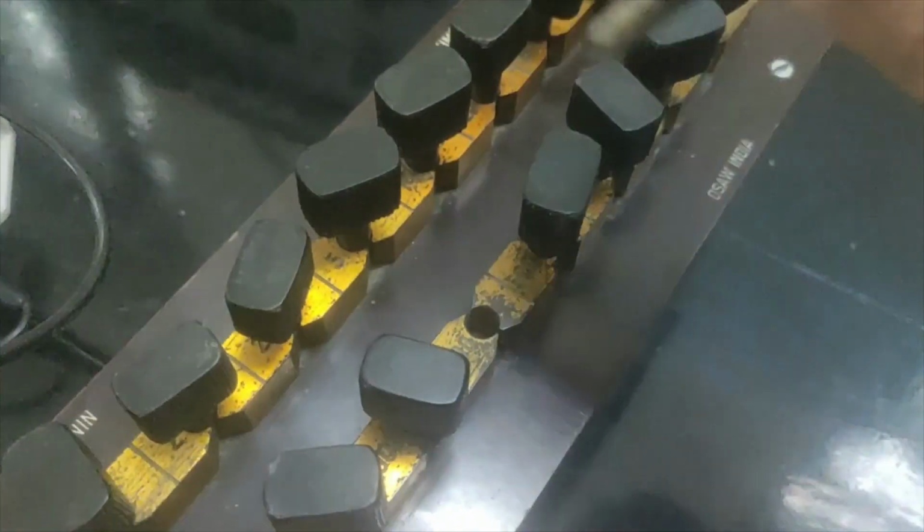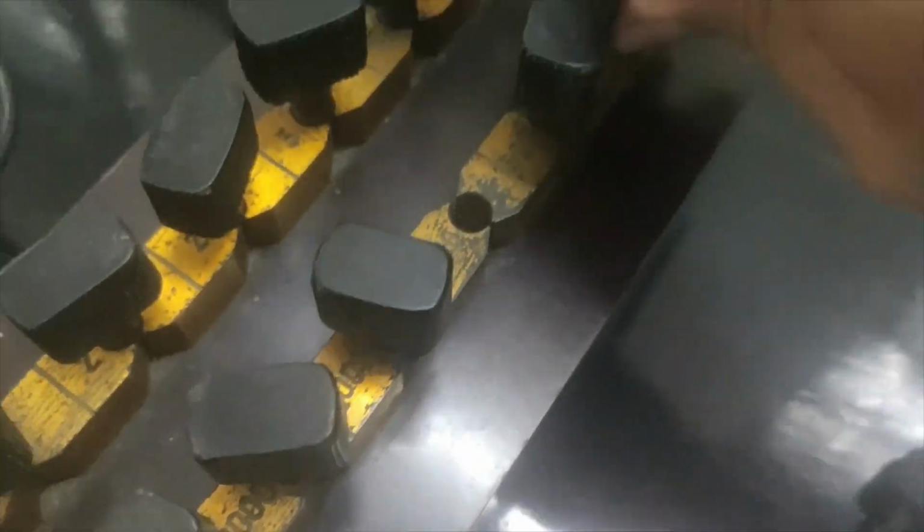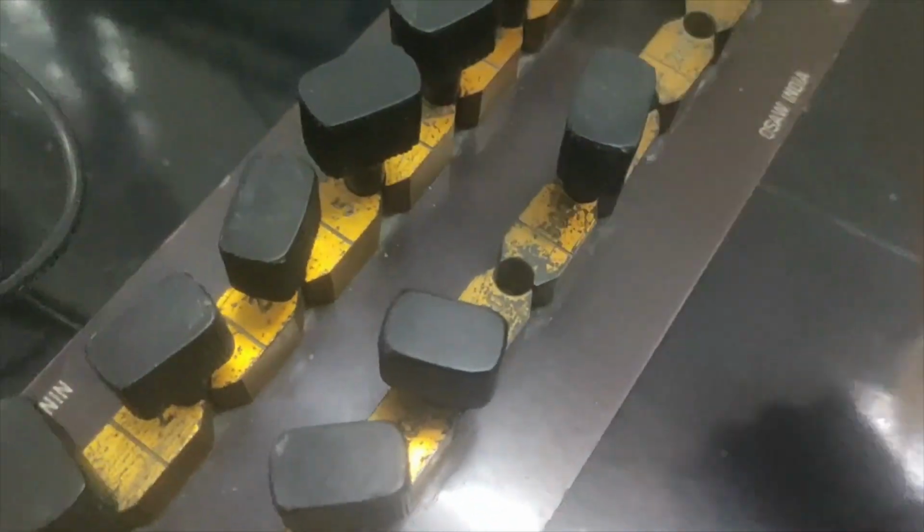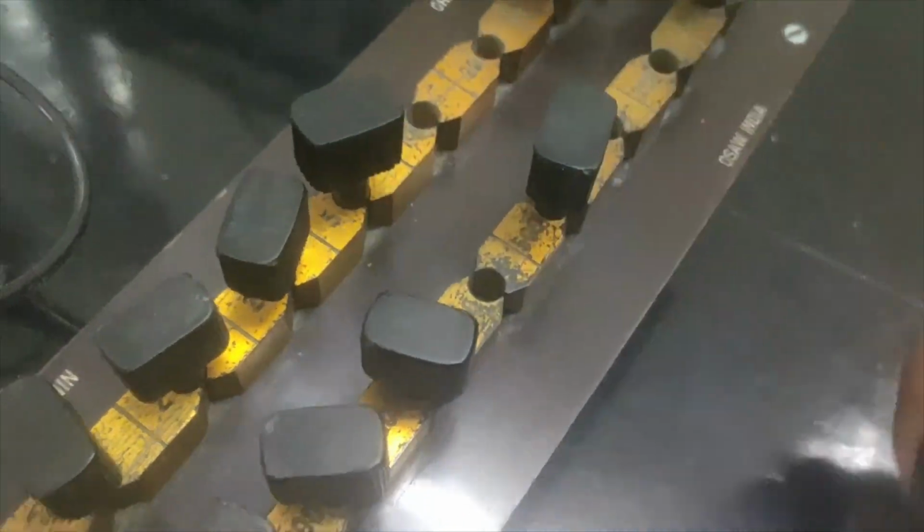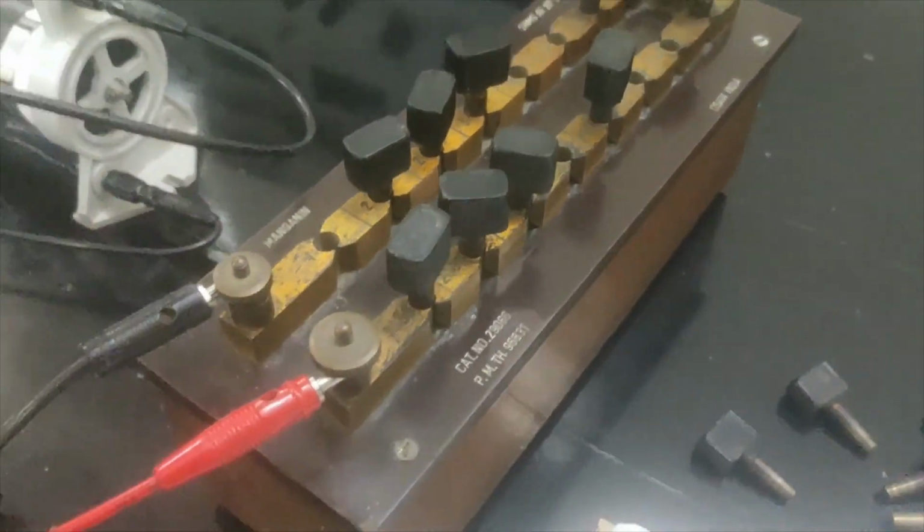This is 1000, then 400, then 20 and 1. So I have introduced 1431 ohm of resistance into the resistance box.